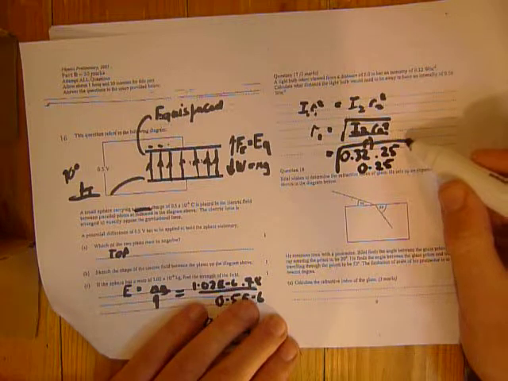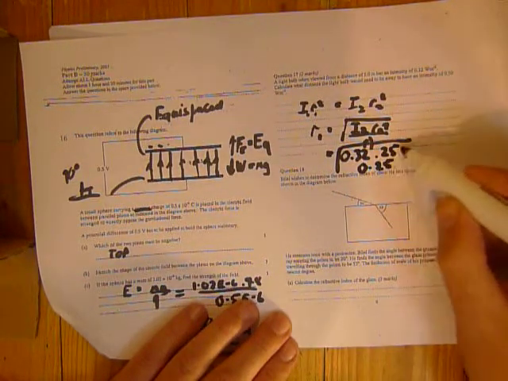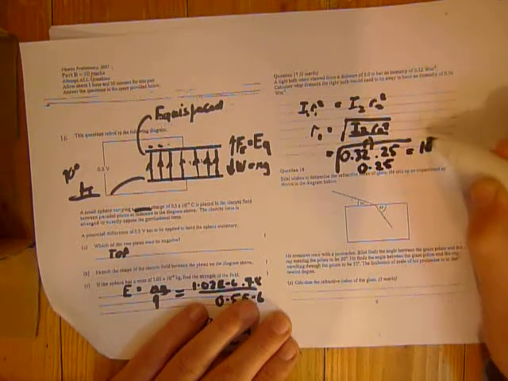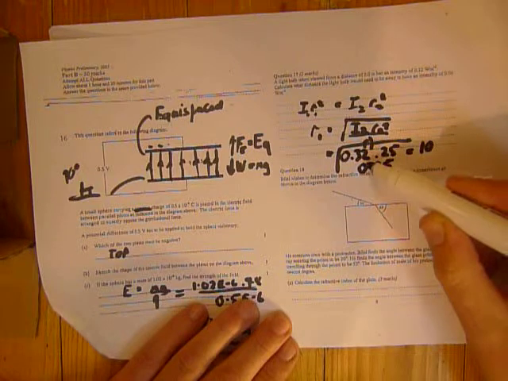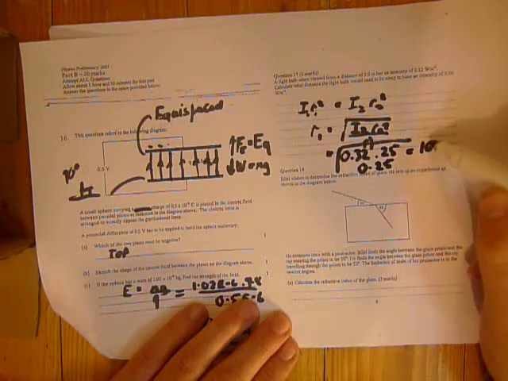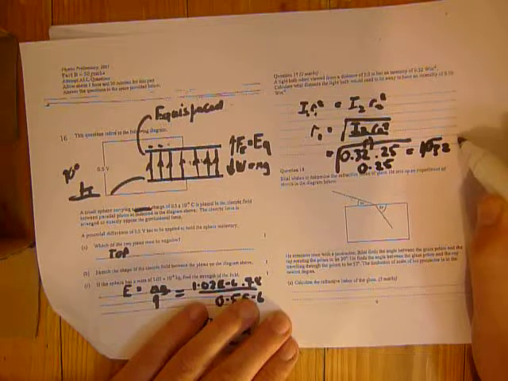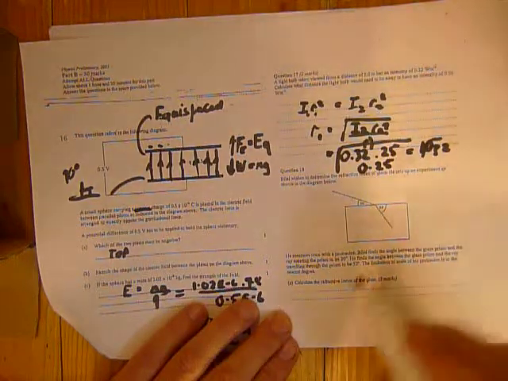Oh well, let's see. 0.25 on is 100, so that's 10 outside the brackets. That's 100, the square root of 32, which is 2 the square root of 6, whatever that number is.